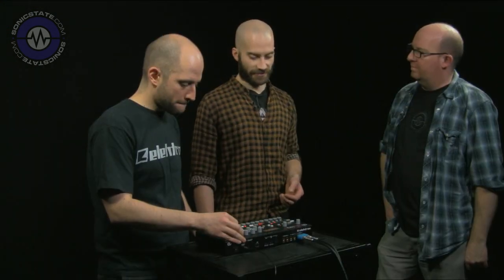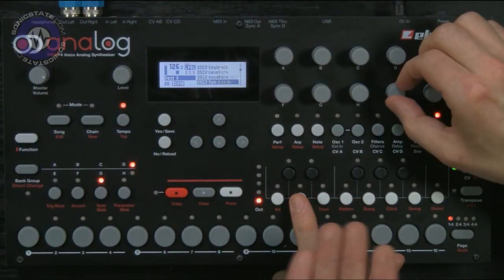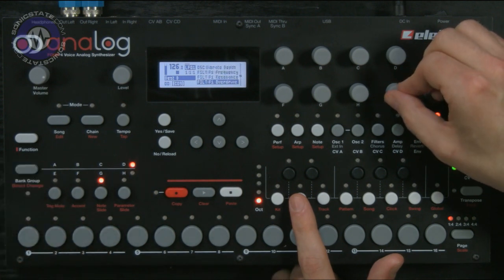Is the modulation matrix pretty much limitless, or are there limitations there? I mean, there's always limitations, of course, but it's as limitless as you could hopefully imagine. So if you work with an LFO, for example, you can see here oscillator 2 parameters, oscillator 1 parameters. Right, so you can get to pretty much most of it.